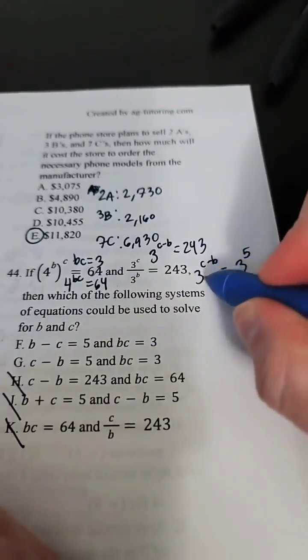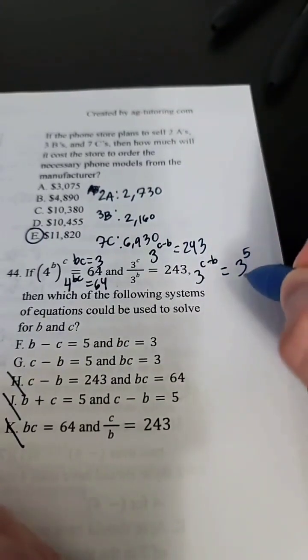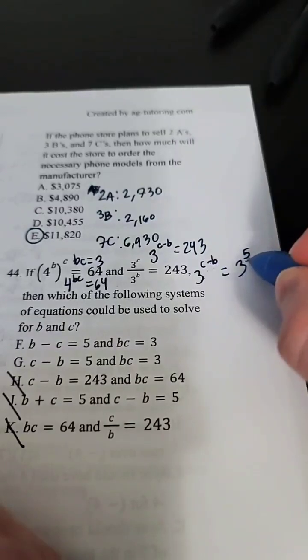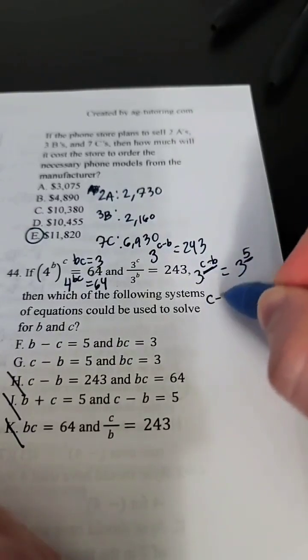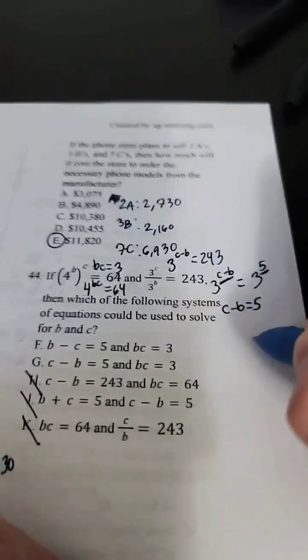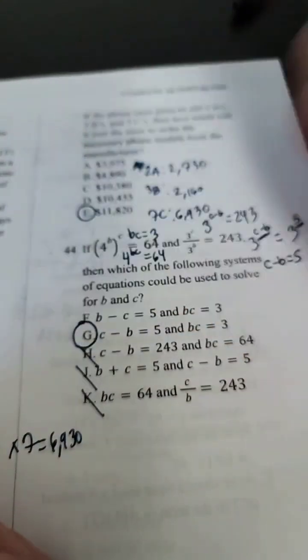And then 3 to the C minus B has to equal 3 to the 5th. So that means that these exponents have to be equal for that to work. C minus B has to equal 5 for these to be truly equal. So that would be G right there. And then let me just check this. Good. No errors on the key. Awesome, awesome. Okay.